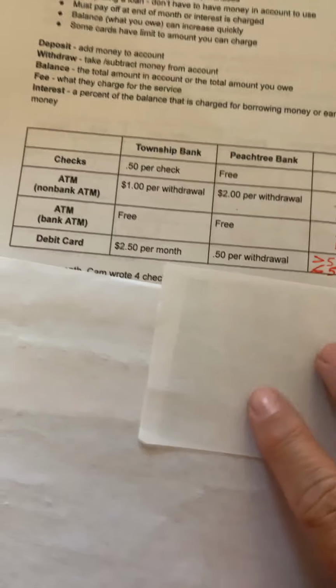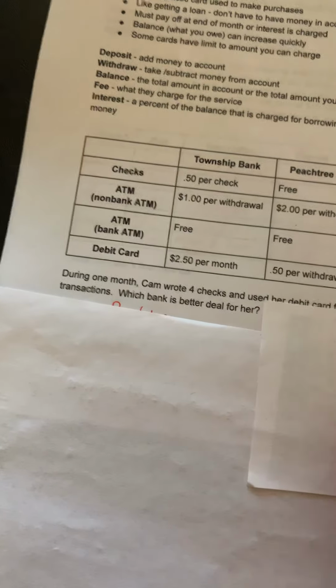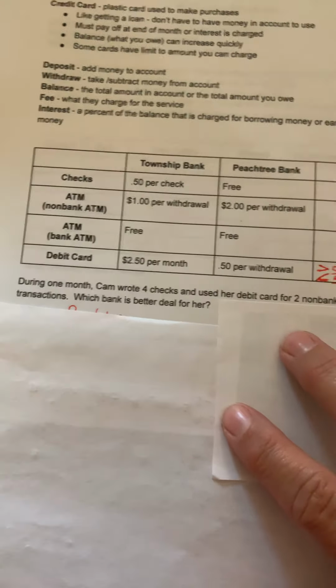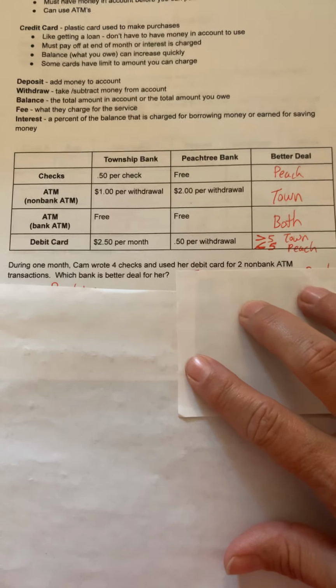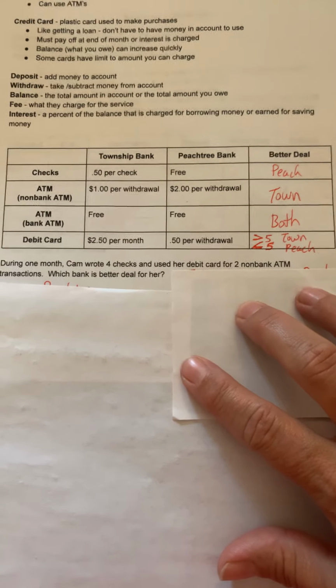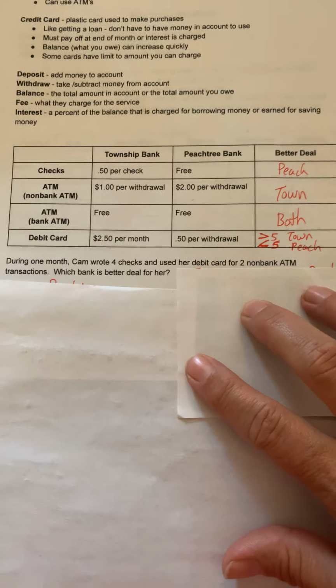All right, so we're going to look at, and guys, this is the second time I've made this video and I didn't want to rewrite this, so I'm going to try to cover and uncover, so bear with me here. Okay, so during 1 month, Cam wrote 4 checks and used her debit card for 2 non-bank ATM transactions. So which bank is a better deal for her? Well, to do that, we're going to have to compare Township and Peachtree. And we're going to do that by comparing it piece by piece.